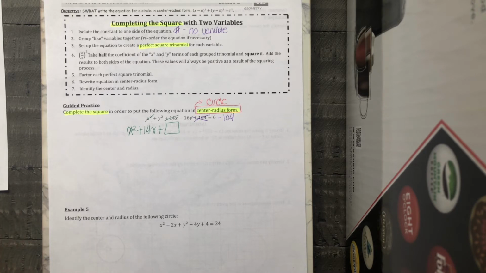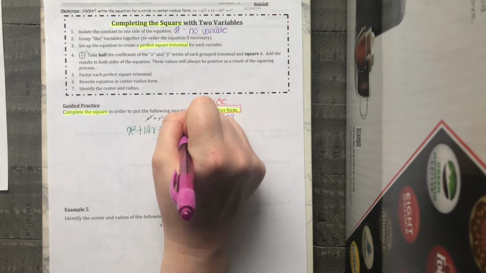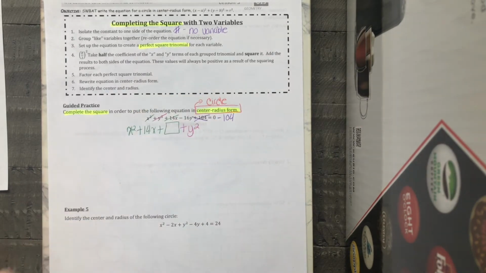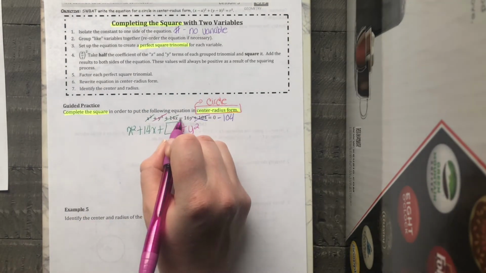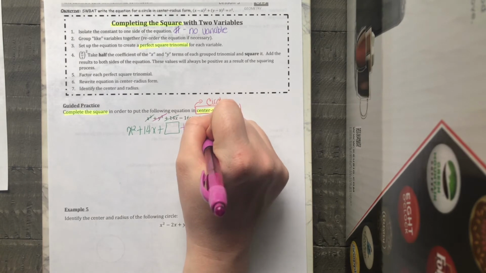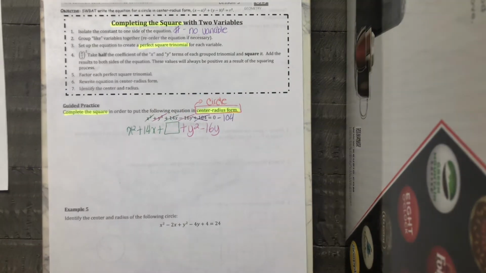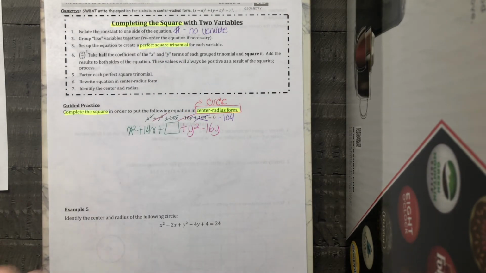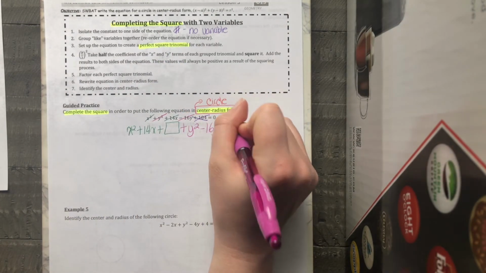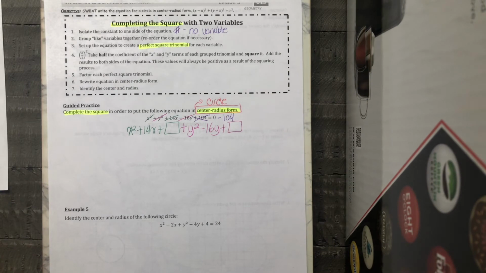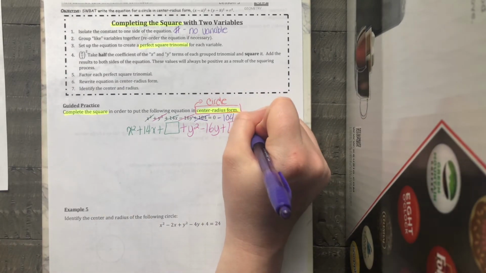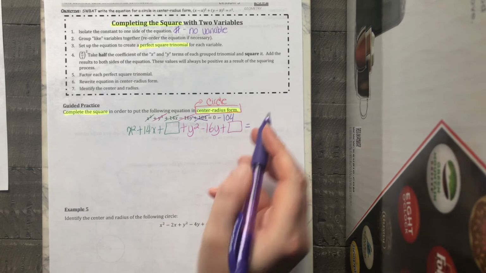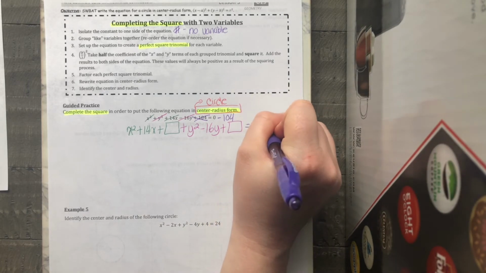All right, so right now I grouped my x's. Now with a different color like pink, I'm going to group my y's. So plus y squared. All right, my next y value is the negative 16y, so minus 16y. And then again, I ran out and I need a perfect square trinomial, 3 terms. So I have to fit in some 3rd term eventually. And then that's going to equal, well, 0 minus 104 is just negative 104.